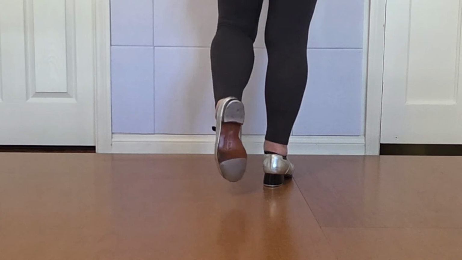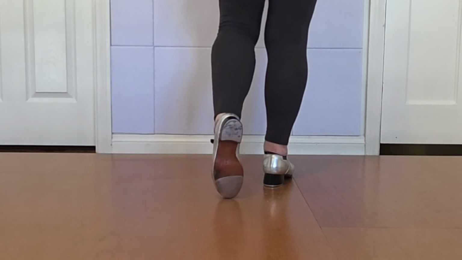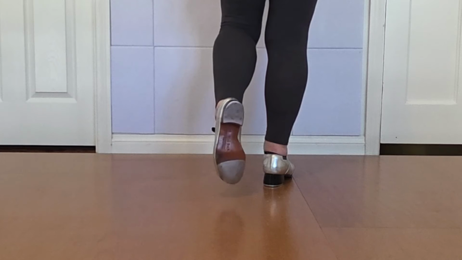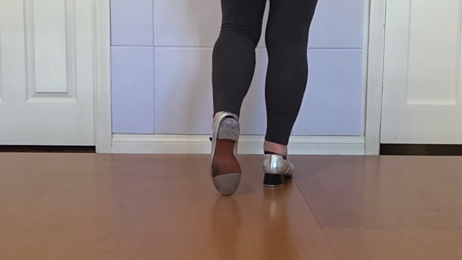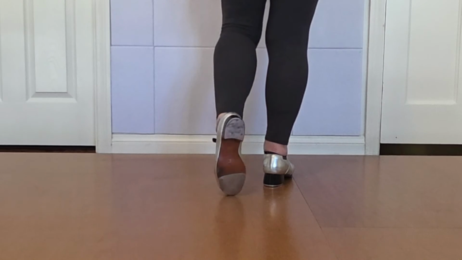Toe back. 2, 3, 4, 1 and 2 and 3 and 4 and 1 and a 2 and a 3 and a 4 and a 1 E and a 2 E and a 3 E and a 4.